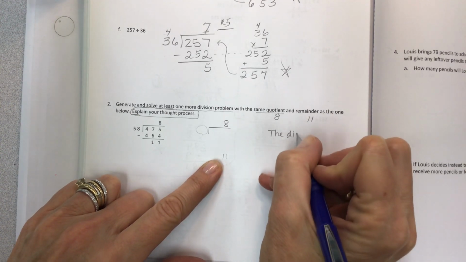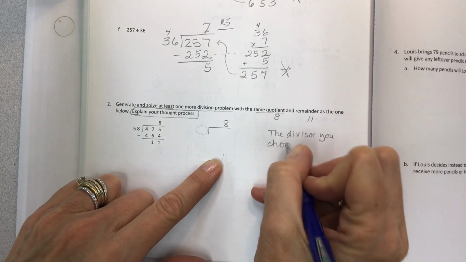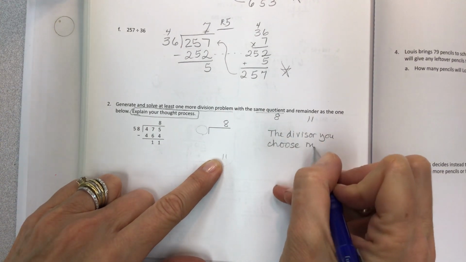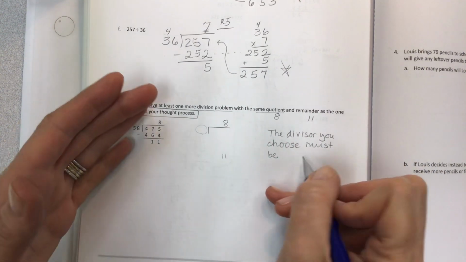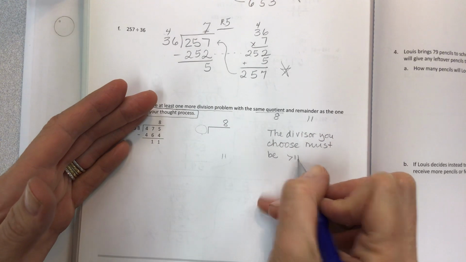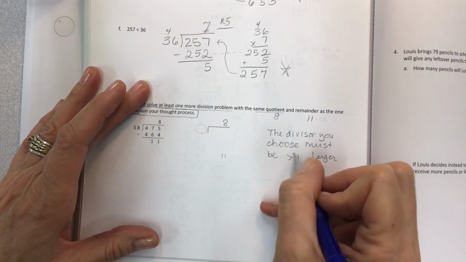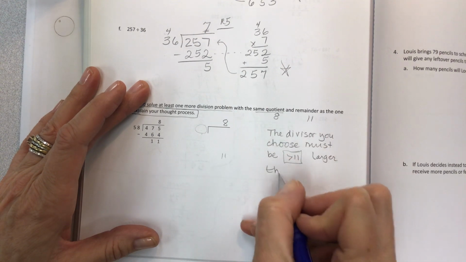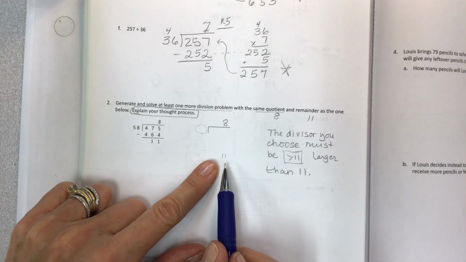The divisor you choose, and you can choose anything, must be, you can do greater than 11, or you can write it out, larger than 11, okay? Because the 11 is the remainder, okay?